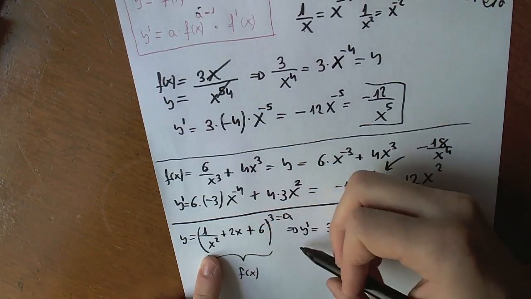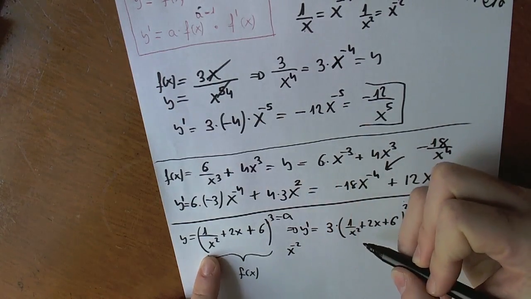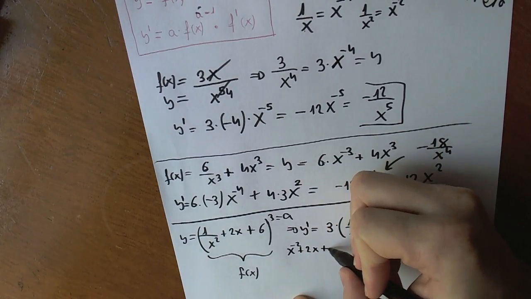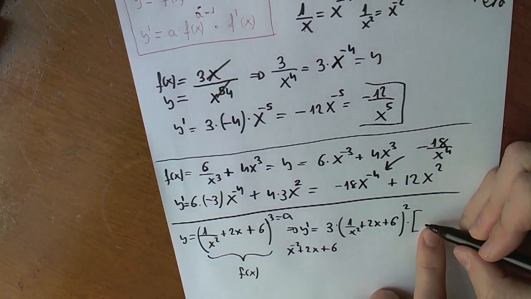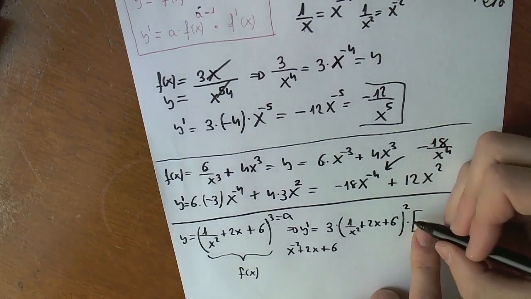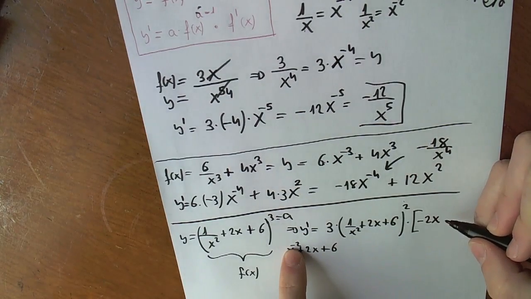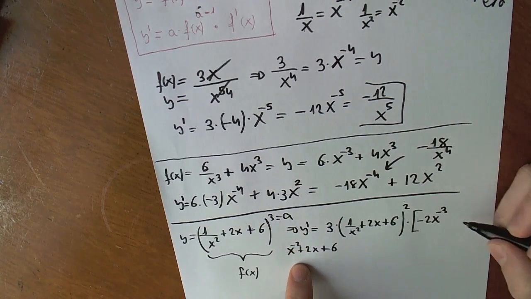1 divided by x squared, we can write it like x power minus 2, as I explained before, plus 2x plus 6, and we just need to derive this. So we put it here, already derived. The minus 2 goes down, minus 2x, and for the power we need to decrease 1 unit, so minus 2 minus 1 is minus 3.